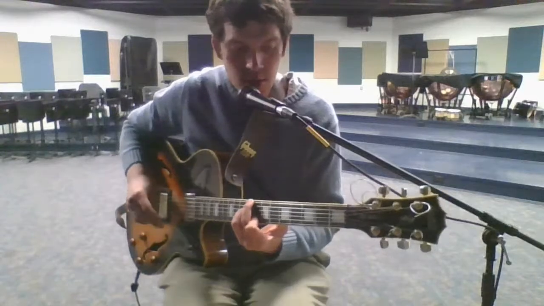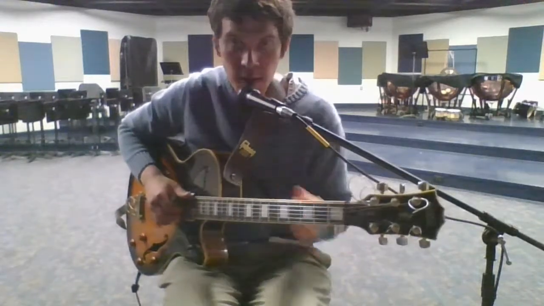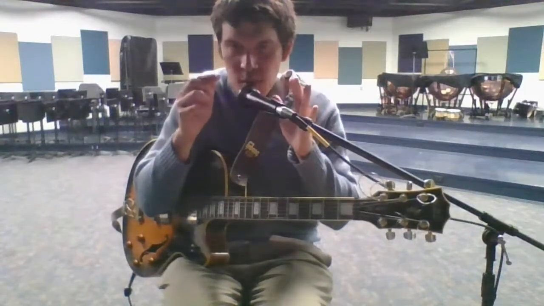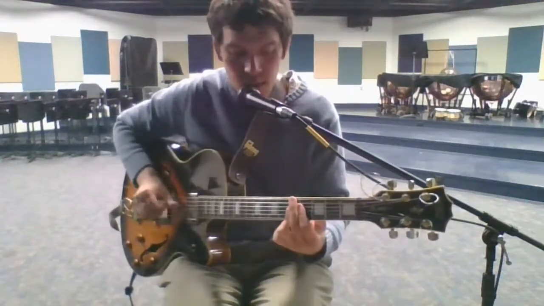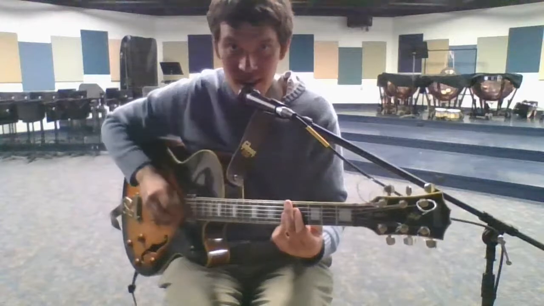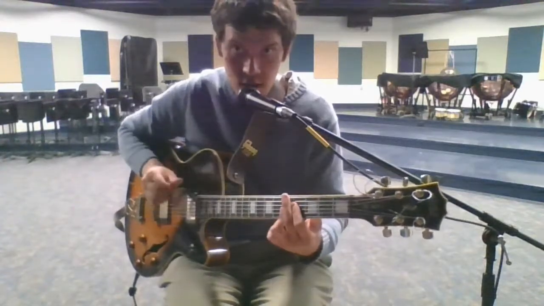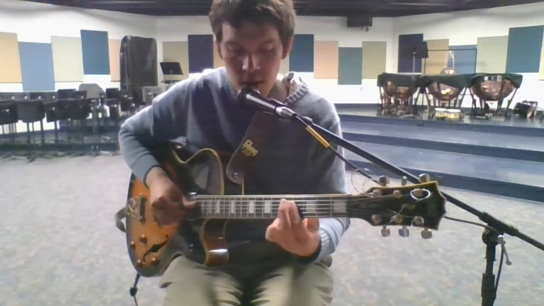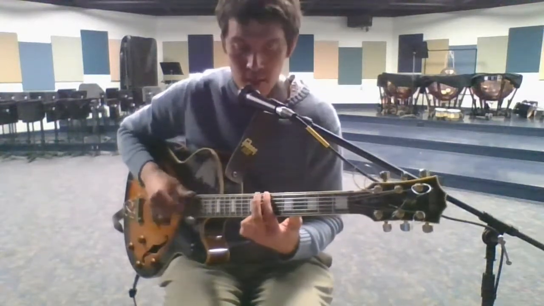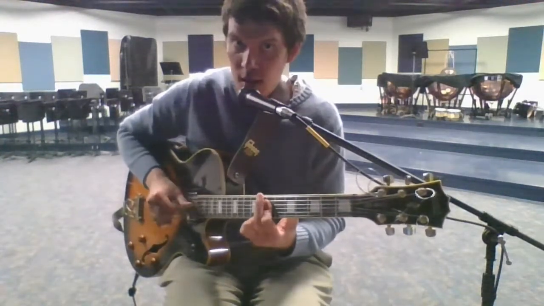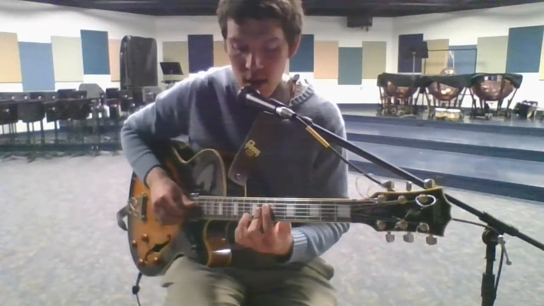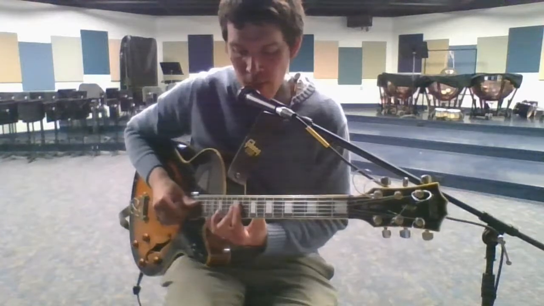So what did I just do here? I thought of the half diminished chord for each of the other chords. The first one is a half diminished chord. The second one, I just transposed up by a minor third. That's the E7. And then the other one, I transposed a major third up.